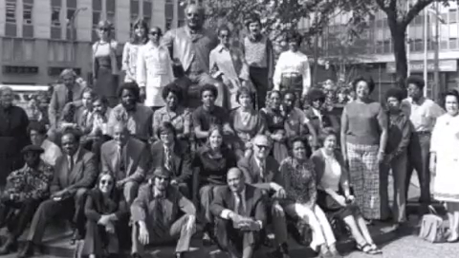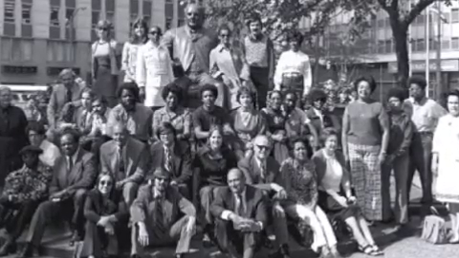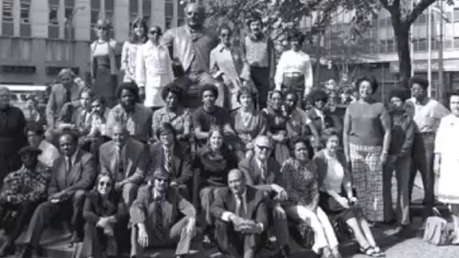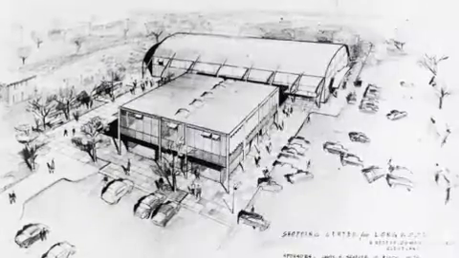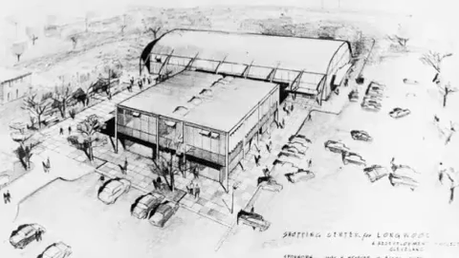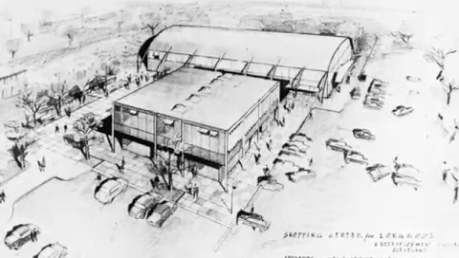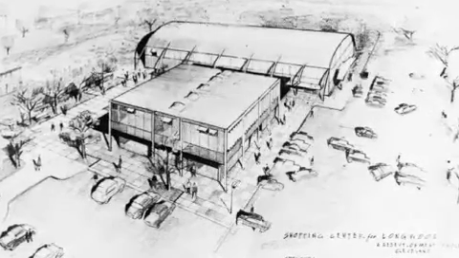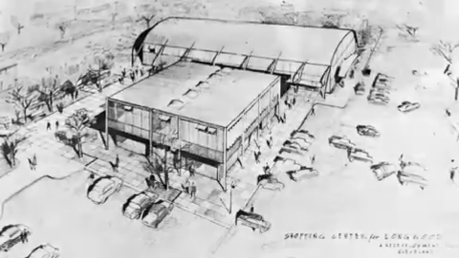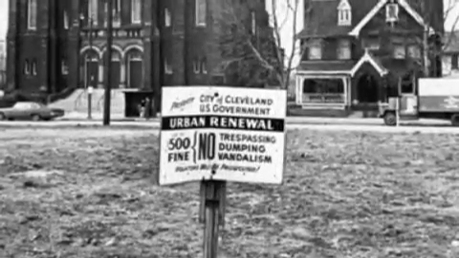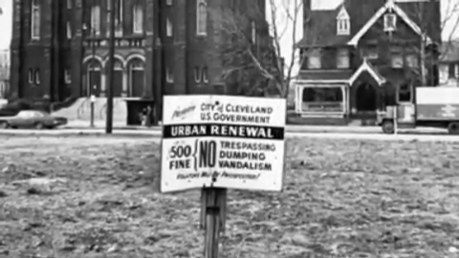With the help of Mayor Stokes, the Cleveland City Planning Commission set in stone a 10-year plan for Cleveland renewal. The plan primarily focused on poverty, living conditions, and everyday life in the inner city.